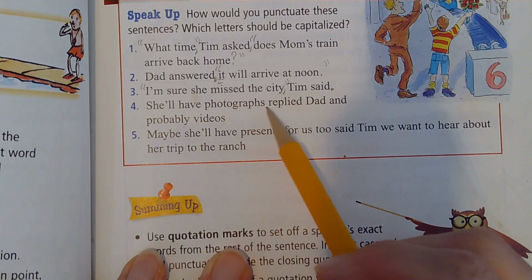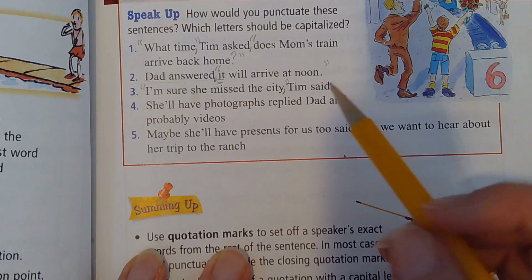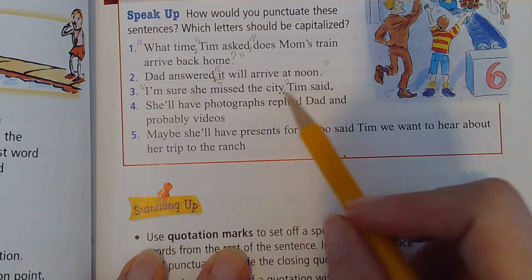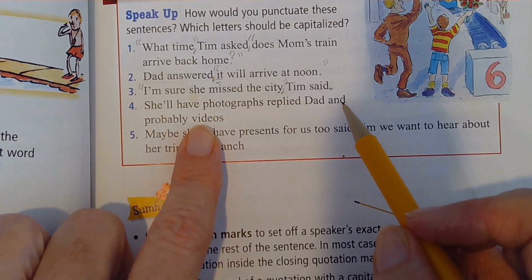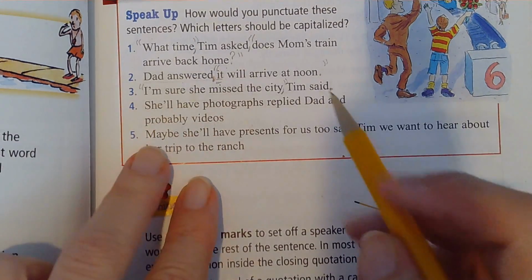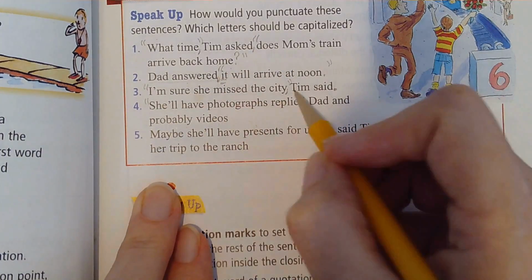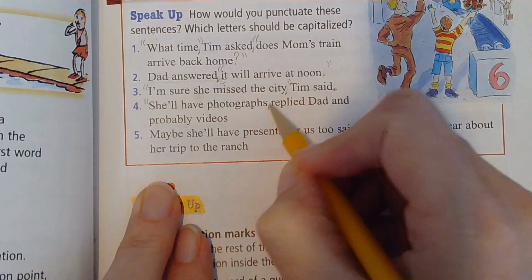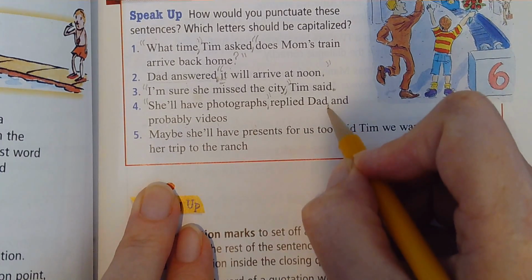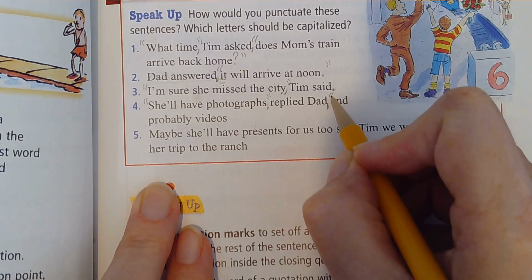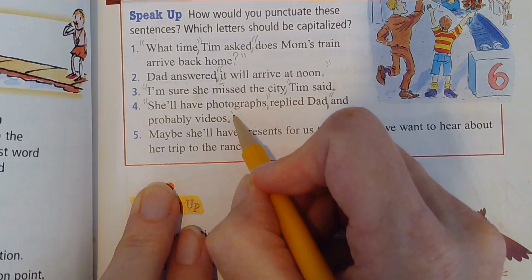She'll have photographs, replied Dad, and probably videos. Now we know replied Dad is not part of the quote, and and probably videos is not a complete sentence, so we're not going to have to capitalize there. So we'll start the quote. She'll have photographs, comma, end quote, replied Dad, comma, begin another quote, do not capitalize, and probably videos, period.